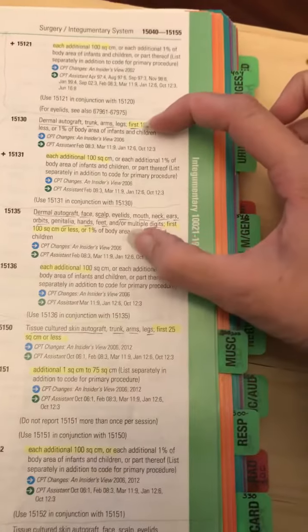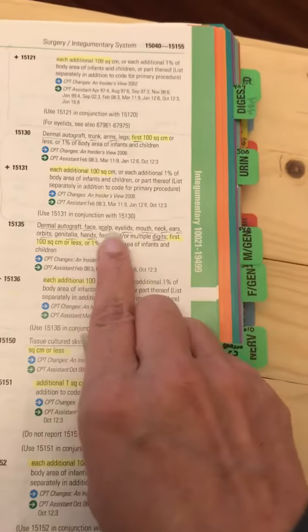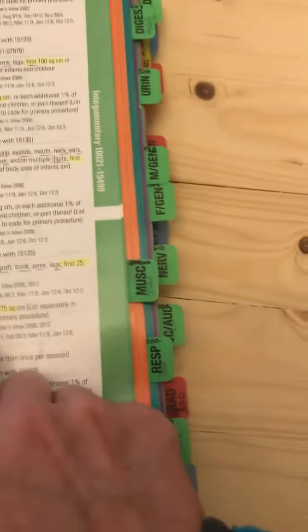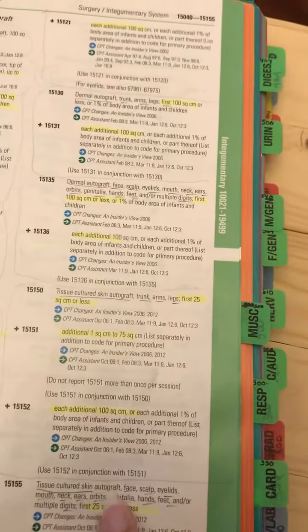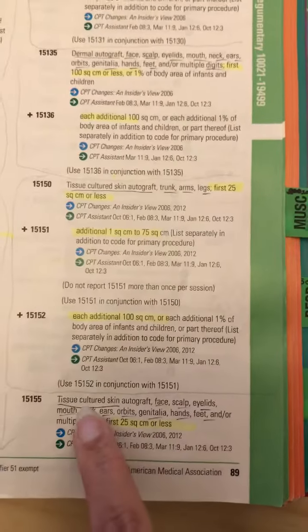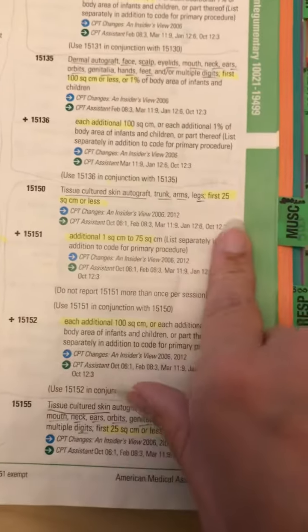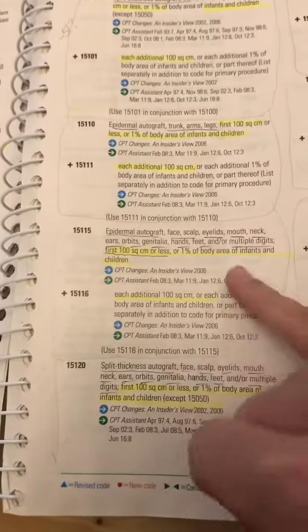What's the difference between these two mommy codes? Location. This is for the trunk, arms, legs. This is for the face, scalp, eyelids, okay? You've got this one down here, which, I mean, these are two different things. But as you can see, these are the exact same, okay? The difference is location. This is face, scalp, eyelids, mouth. This one's going to be trunk, arms, legs. Every one of these is going to have the same except for a couple of differences.